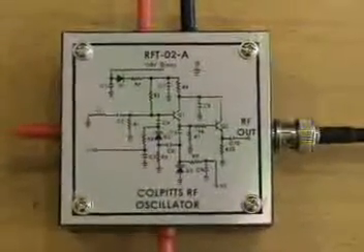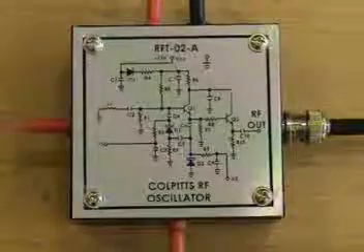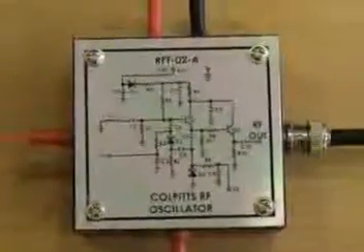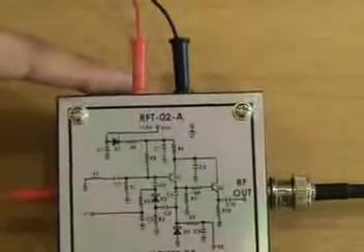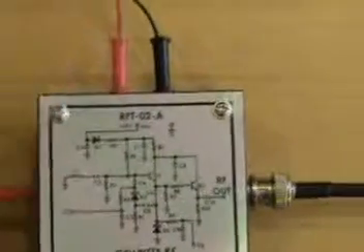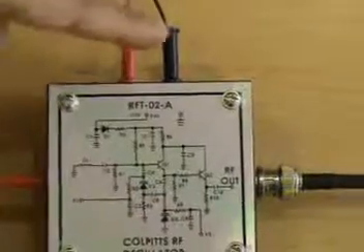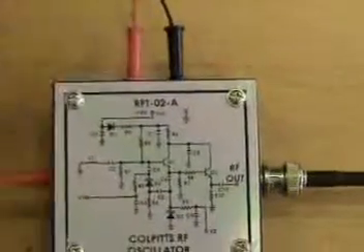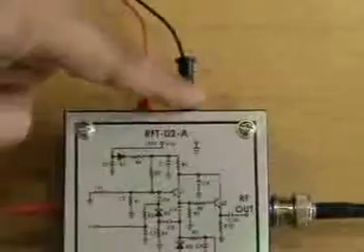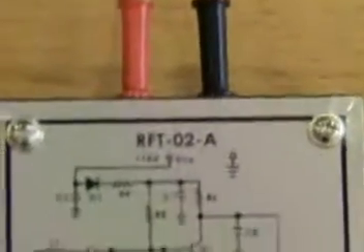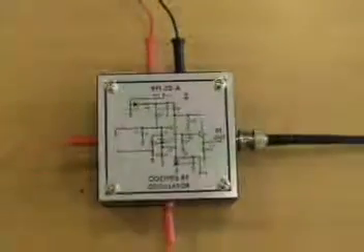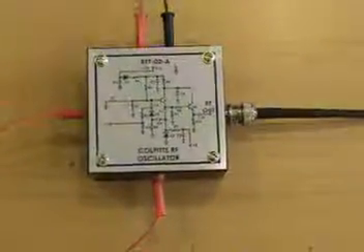What we have here is a Colpitts RF oscillator. We have connected a 15 volts power supply to the VCC of this module, and we have connected the ground return for the power supply through the black banana connector. As you can see, this power supply goes to the power supply we have kept there.